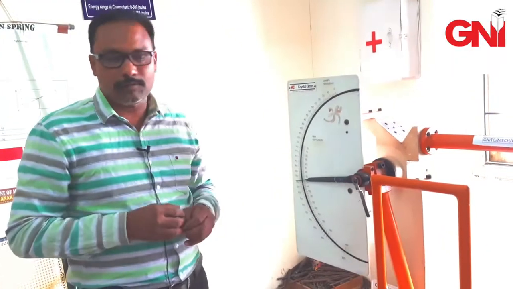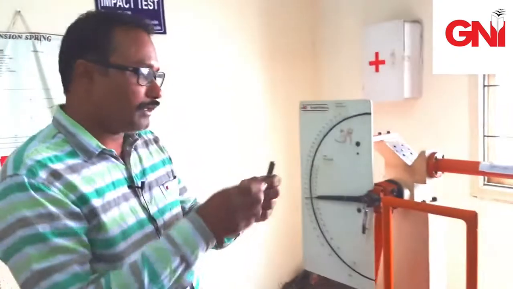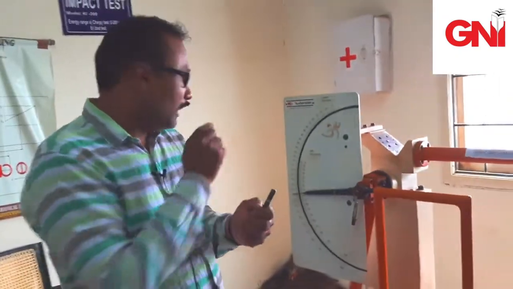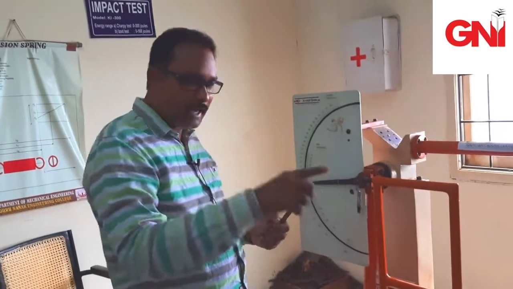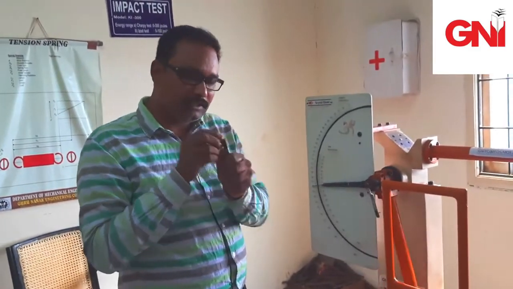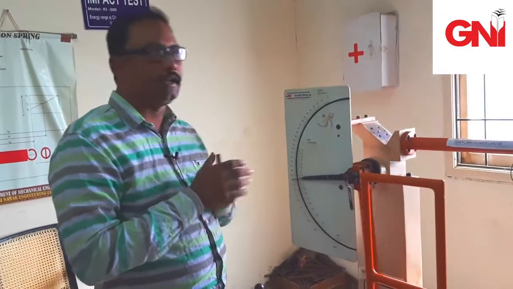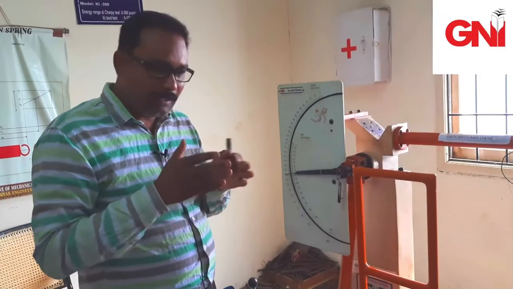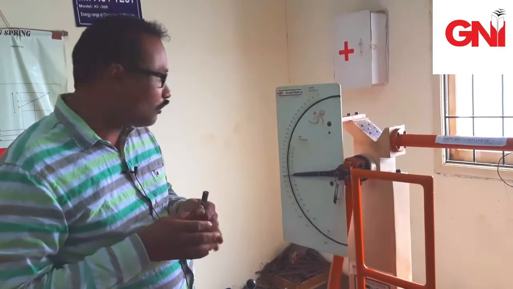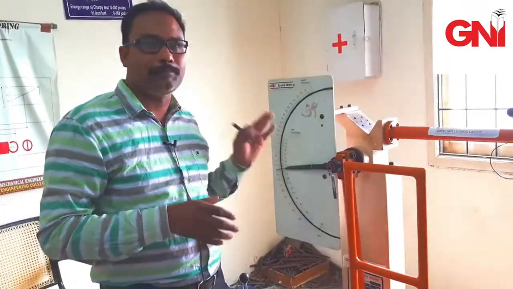So impact strength equals energy absorbed by area of cross section. Here, impact strength equals the energy absorbed, 80 joules, per area of cross section. What is the area of cross section? This is the area of cross section, 10 by 10. So 80 by 10 by 10, 80 by 100, equal to 0.8 joules per mm square. This is the impact strength of the material.